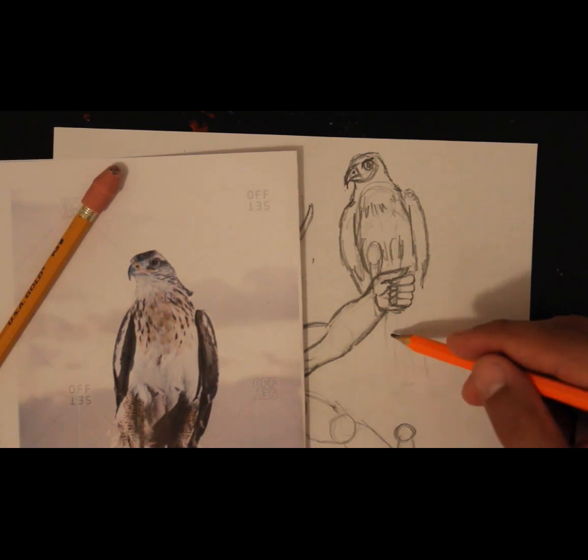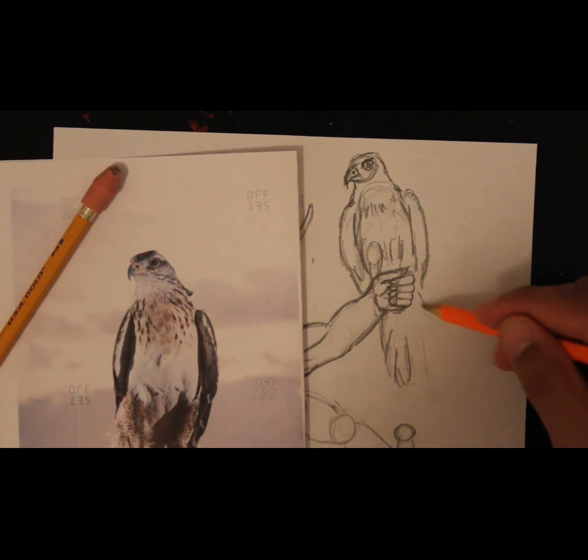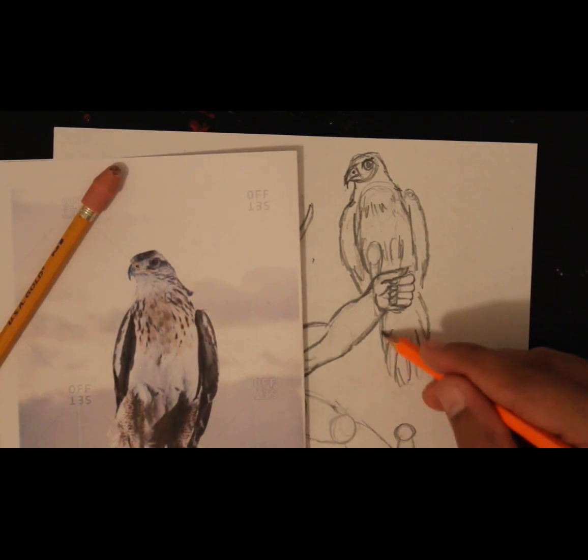And some tail feathers. I did say I wanted this to be like a phoenix, so maybe I'll make these tail feathers just a little bit longer.